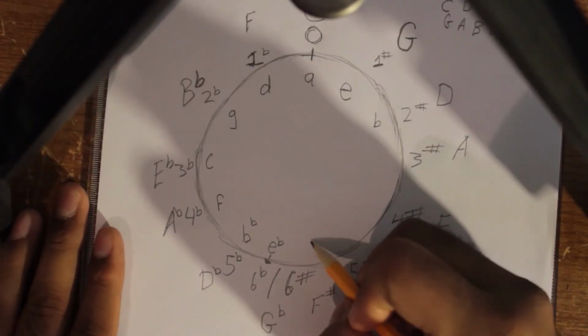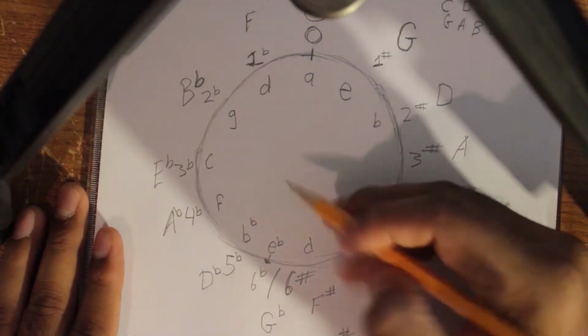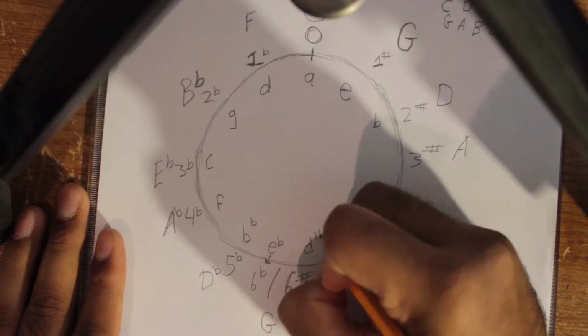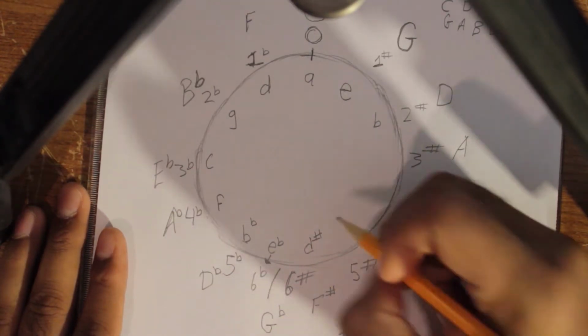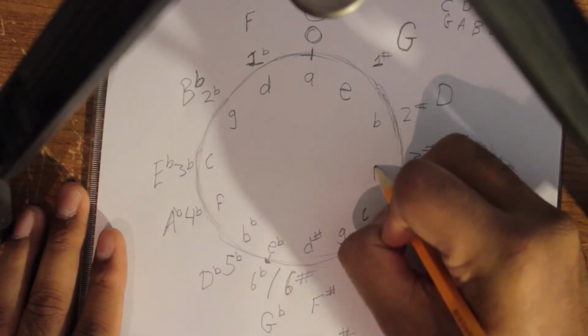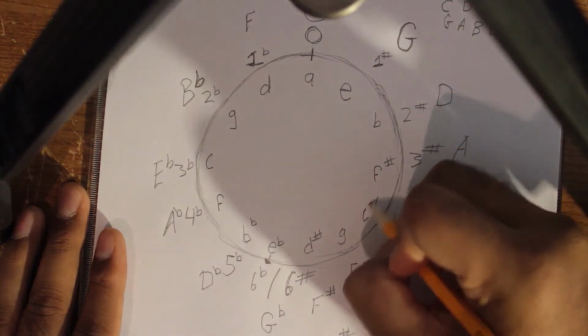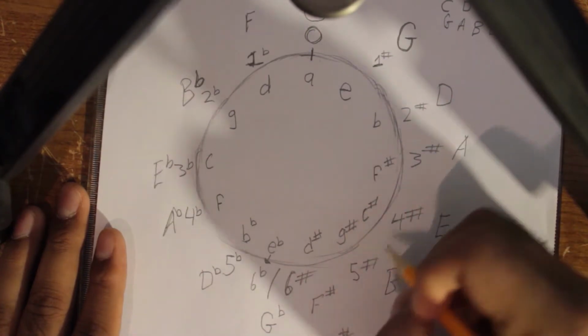I guess what goes here? D. Because we have D flat already, we need D sharp to have sharps in the circle. G, C, F. Alright, and these are all sharps, because it makes sense when you think about it.